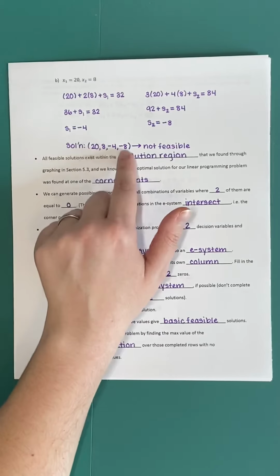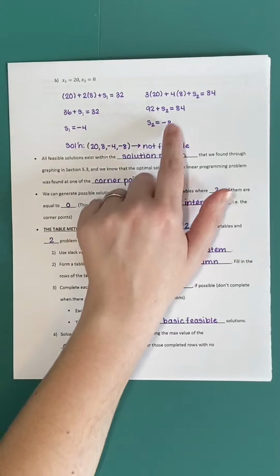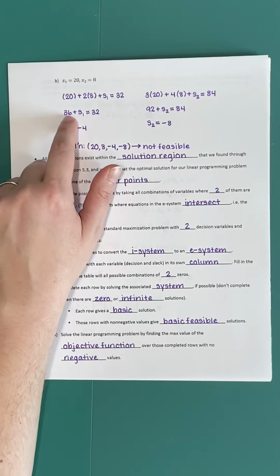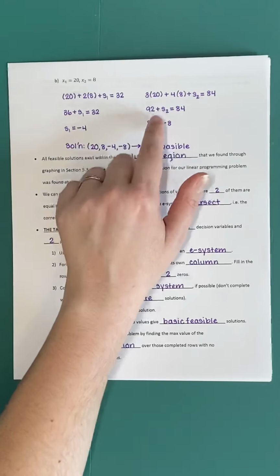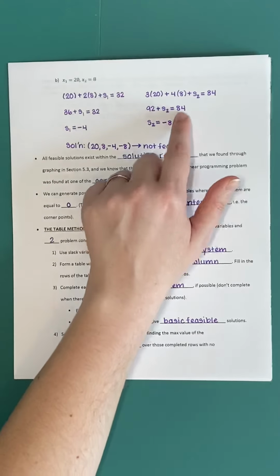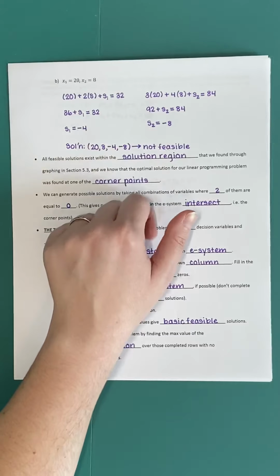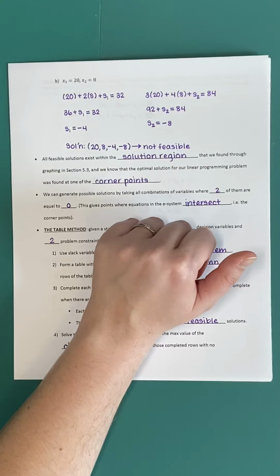However, we know that this potential solution is not feasible. The fact that the slack is now negative again means we overused. So we used 36 hours in cutting, whereas we only had 32 available. We used 92 hours in assembly, whereas we only had 84 available. So this is not going to be a possible combination that could work for us. It's not a feasible solution.